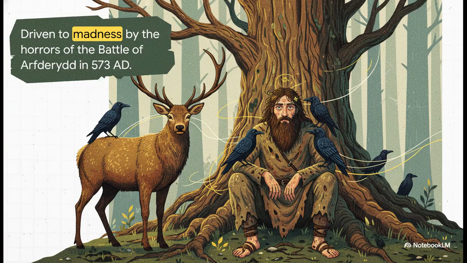So the historical blueprint actually begins with a man named Myrddin Wyllt, which translates to Merlin in the Wild. He was a warrior who was driven completely out of his mind by the catastrophic losses at the Battle of Arthurian back in 573 AD. Fleeing the sheer trauma of warfare, he ran off to the Caledonian forest. And out there, he lived as a total hermit, wearing unkempt animal skins and talking to stags and ravens like they were his closest confidants. But here's the thing. In Celtic tradition, this madness wasn't just seen as an illness. It actually granted him profound supernatural insight. The forest essentially became a liminal space, a mysterious threshold where the strict boundaries between the natural world and the supernatural grew incredibly thin.